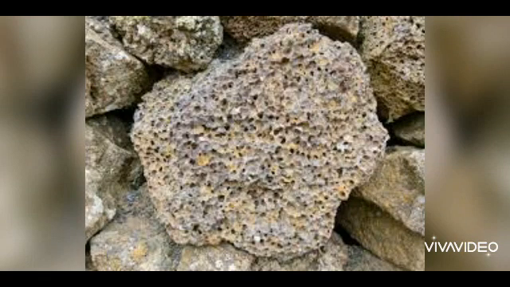Pumice is an example of igneous rock. This is formed out of the volcanic froth. It is a porous rock. As its density is quite low, it can float on water. It does not sink in the water. Pumice has a number of uses, for example, polishing purposes, water filtration, cement manufacturing, etc.